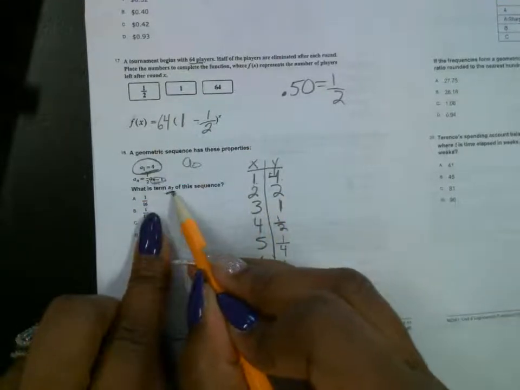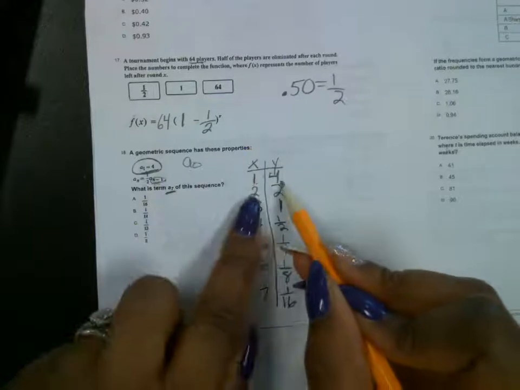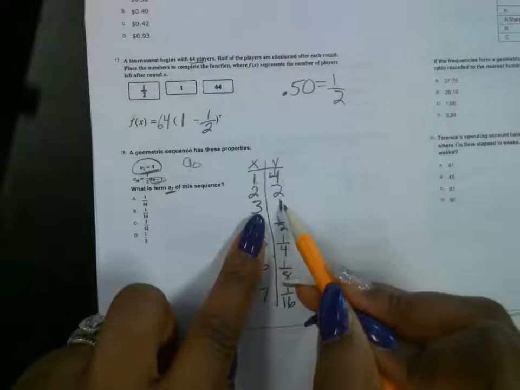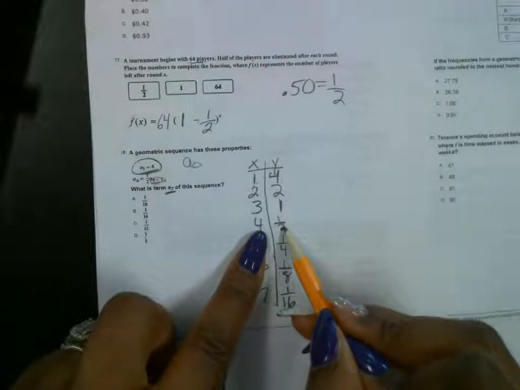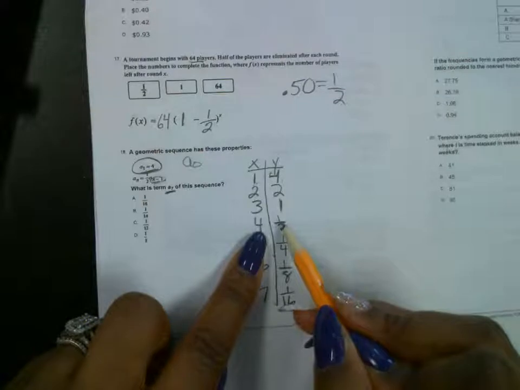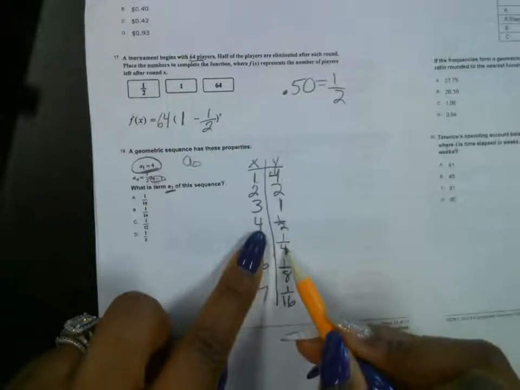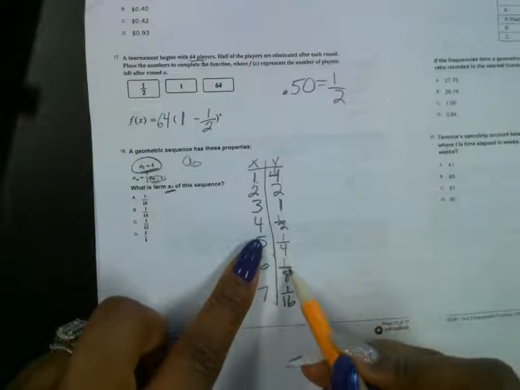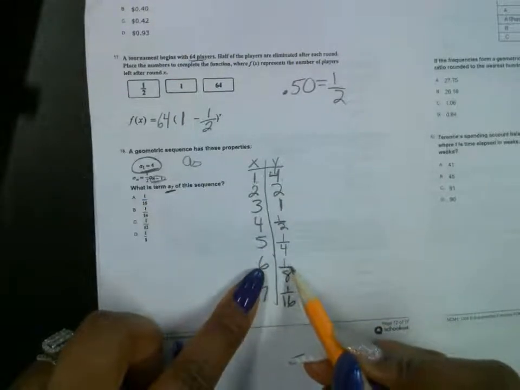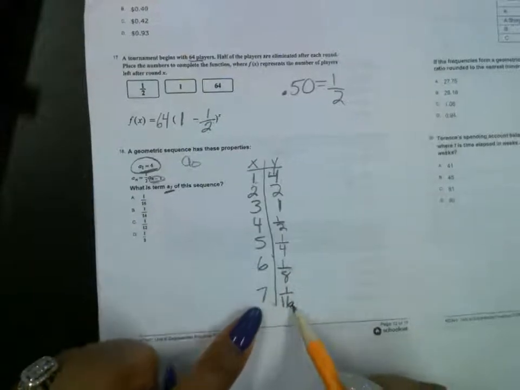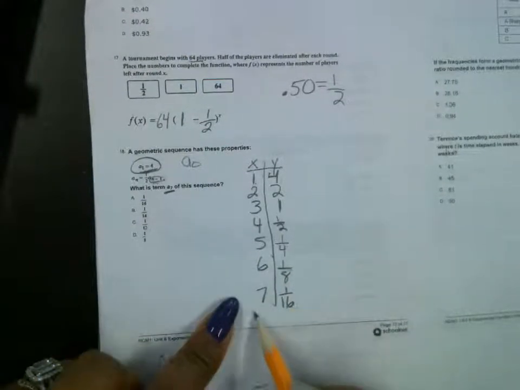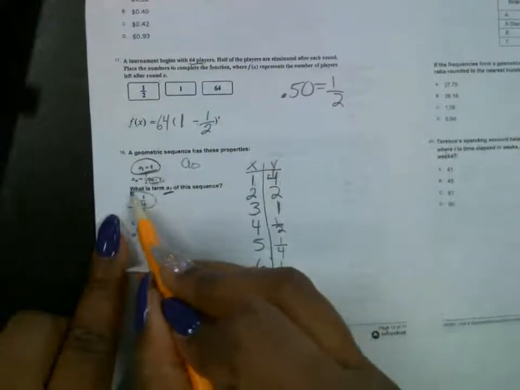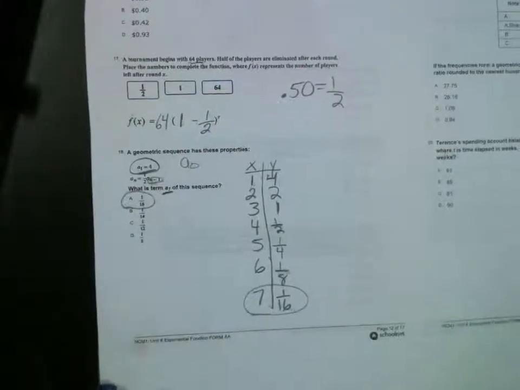And they want you to find the 7th number, a sub 7. So then the next number, when I multiply 2 times a half, I get 1. When I multiply 1 times a half, I get a half. When I multiply 1/2 times a half, that gives me 1/4. When I multiply 1/2 times this 1/4, that gives me 1/8. When I multiply this 1/8 times 1/2, that gives me what? 1/16. Okay? So this is the 7th number, 1/16. That's how I get A. Any questions about that?